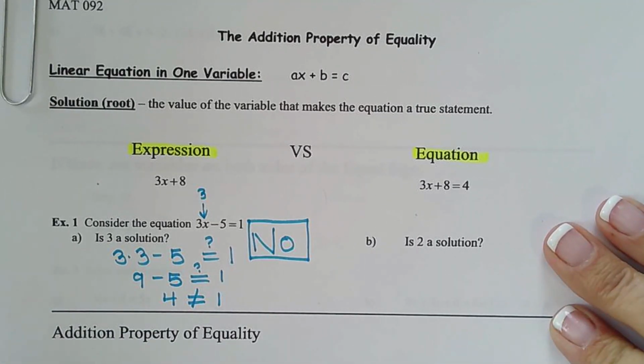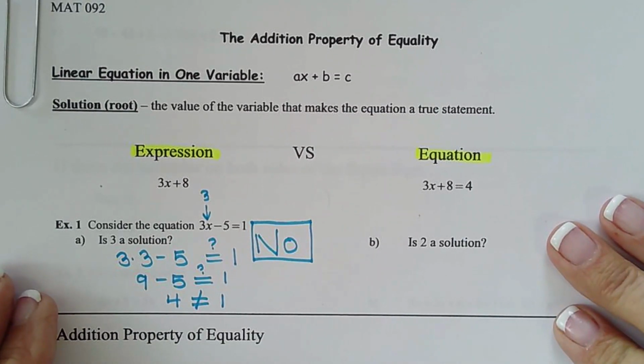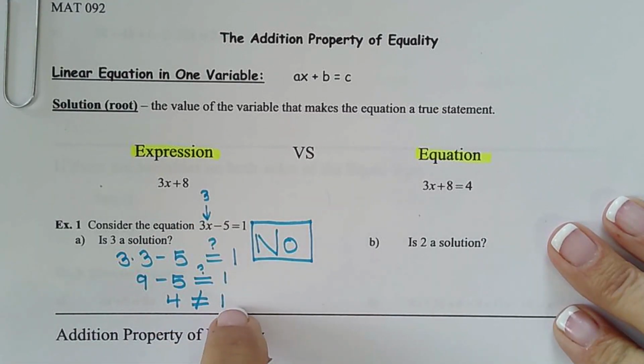And that's why I love this chapter, because almost every problem on your test can be checked. All you have to do is take the answer you got, plug it in, and make sure it's a true statement.